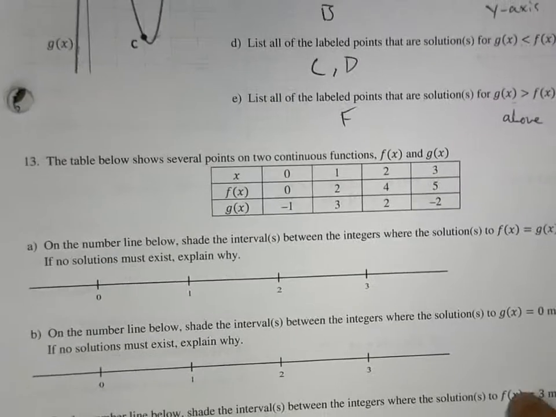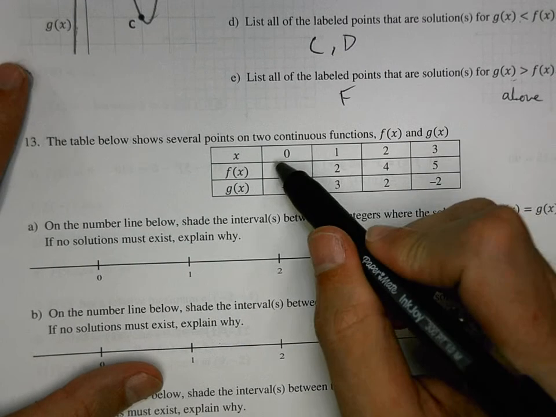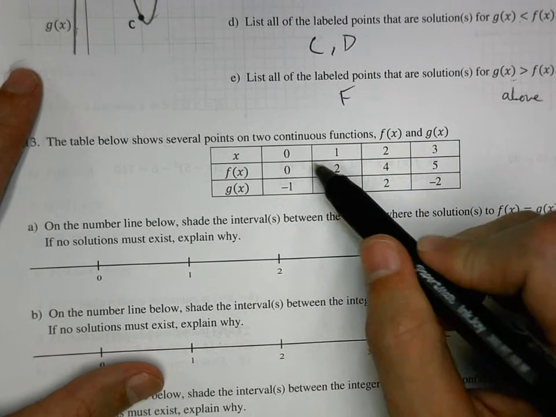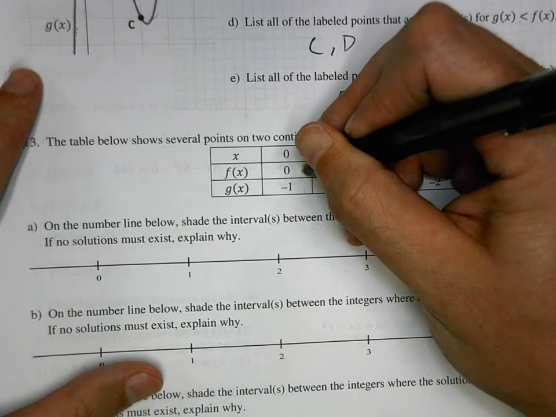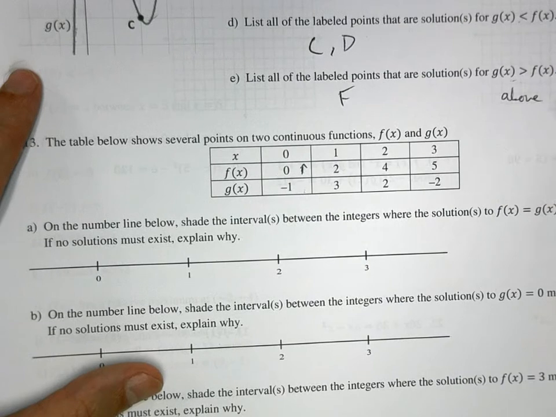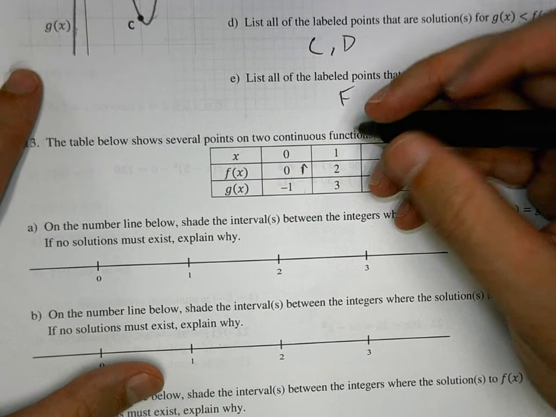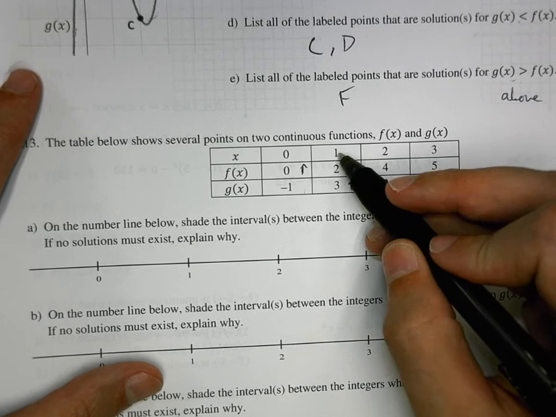For A, on the number line below, shade the intervals between the integers where the solutions to f of x equal g of x must exist. Okay. So if we look at this, f of x is above g of x. It's greater than. But then when we come over here, g of x is above f of x. So between 0 and 1, they had to cross somewhere.